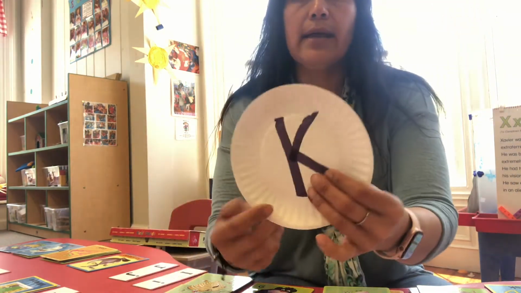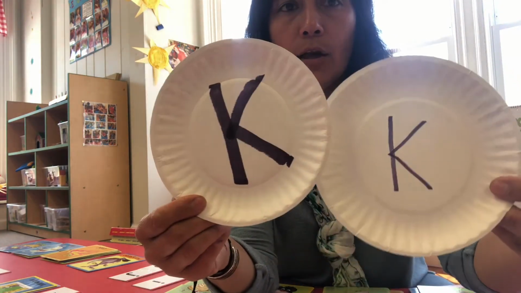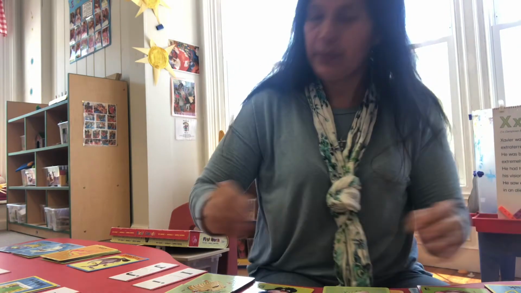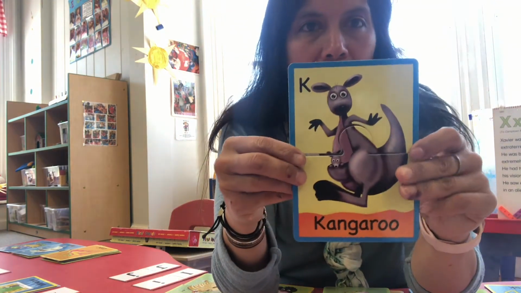Next letter is our letter K. Uppercase K, lowercase k, what begins with K? We have a kangaroo.